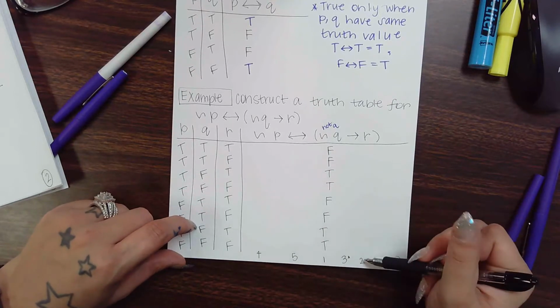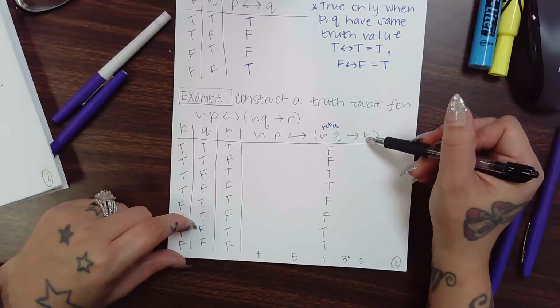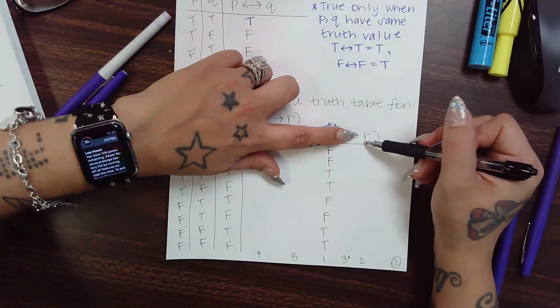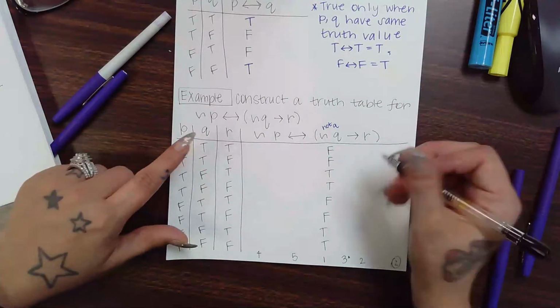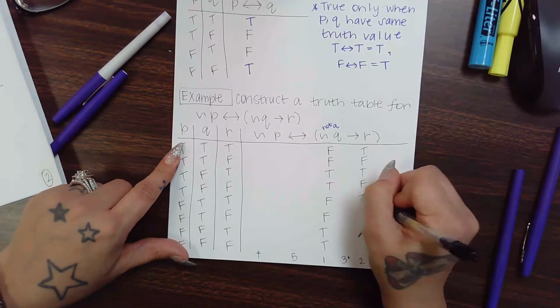The second area I need to work at is just my R. There's no negation in front of it, so it's kind of just telling you to copy R. And R alternates beginning with a true value.